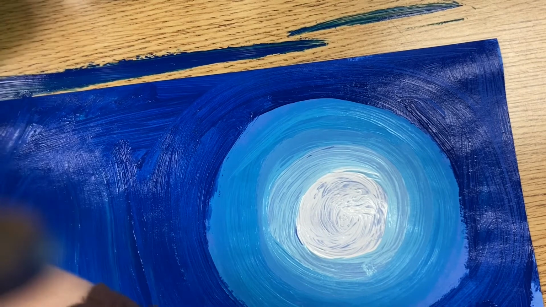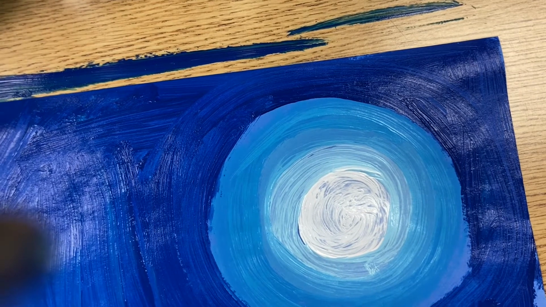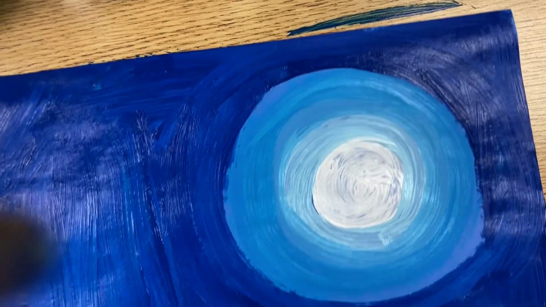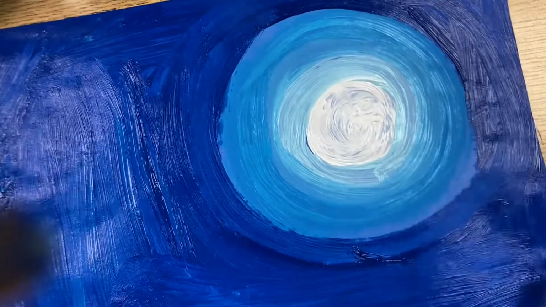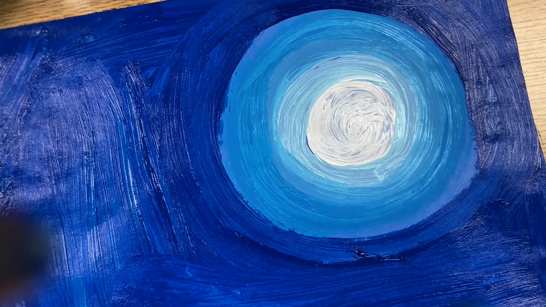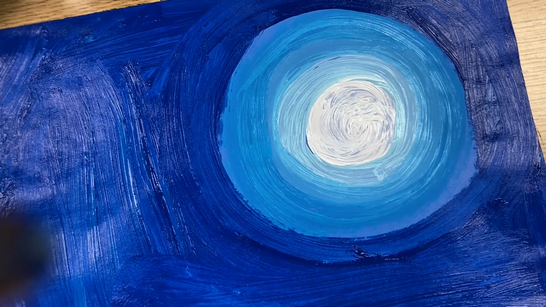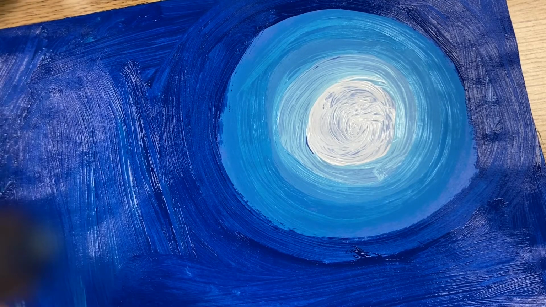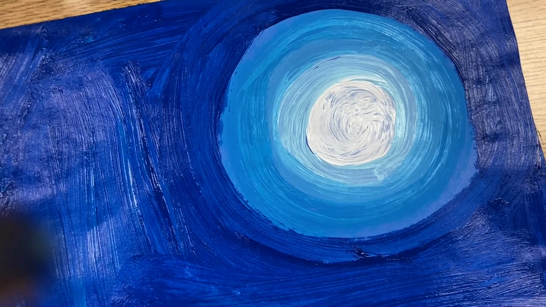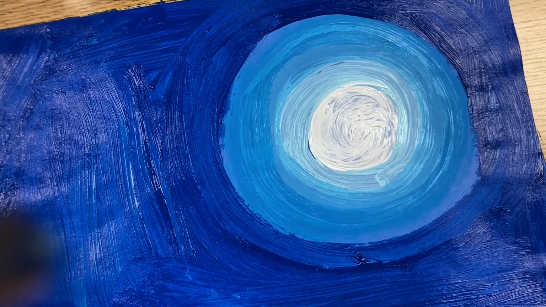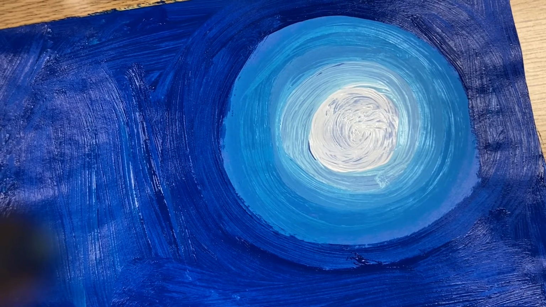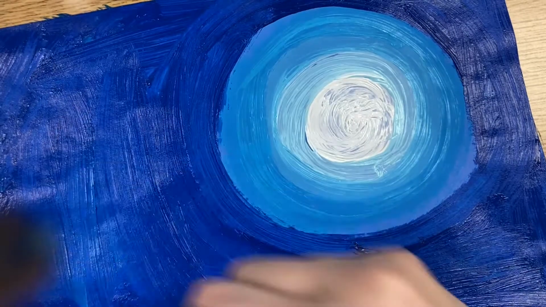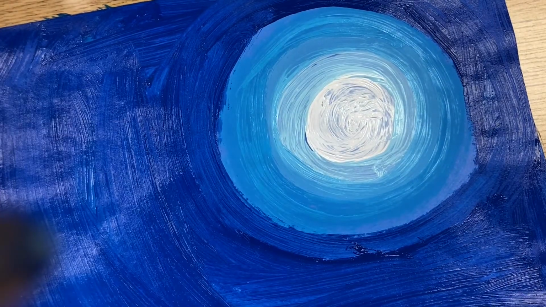Okay. And I'm gonna finish this up here all the way around. Make sure to get all the edges until we've completely covered our paper. I know our paper is blue, but we want it to be mostly the paint. We don't want too much of the paper peeking through. So make sure you get all your corners and all your edges, okay? All right, got that all filled in now.